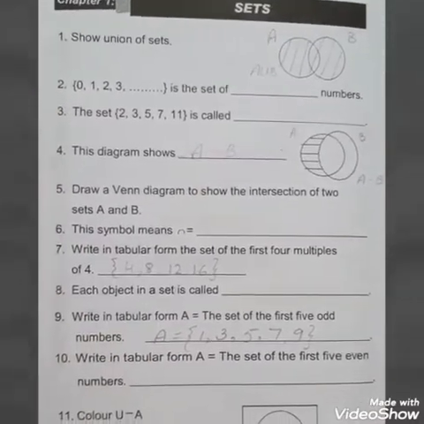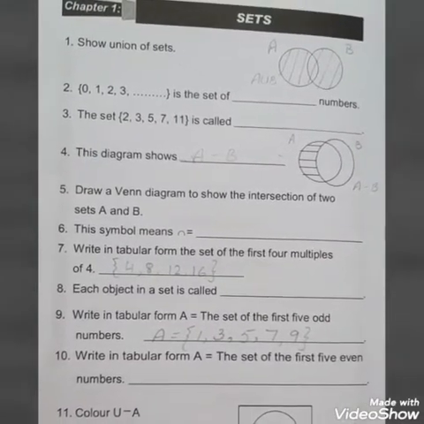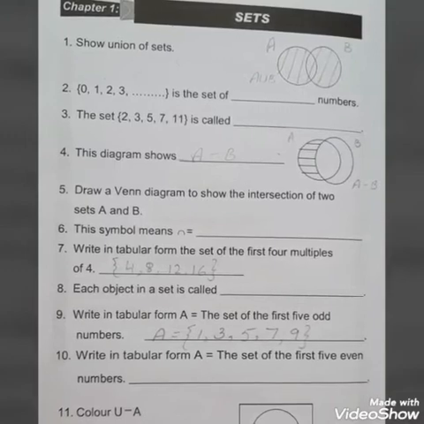Okay, I hope you are clear. Now students, do it in your mental maths book. Thank you.